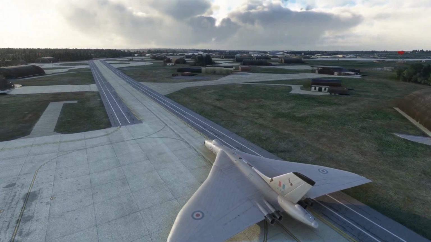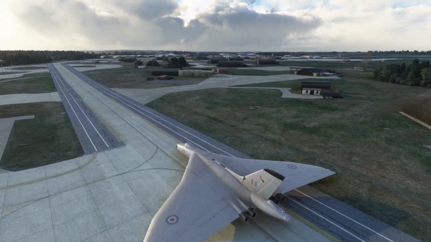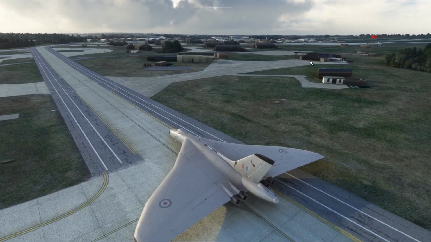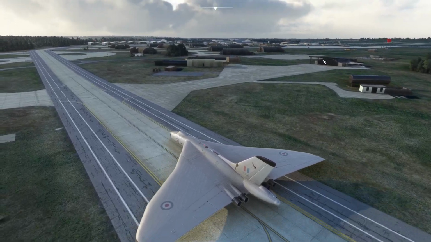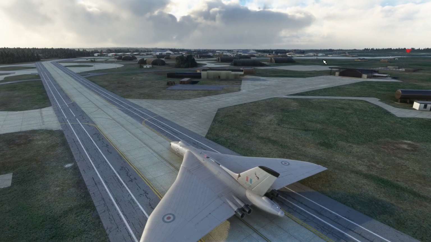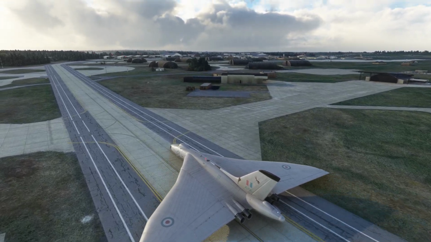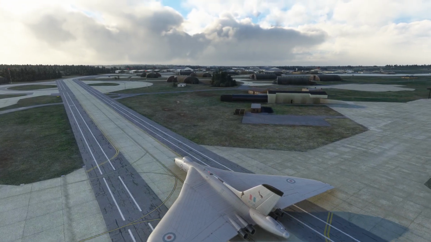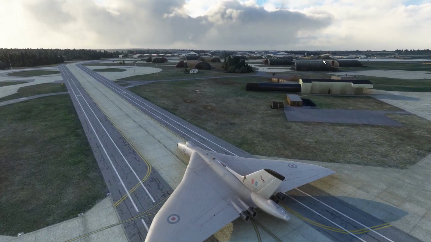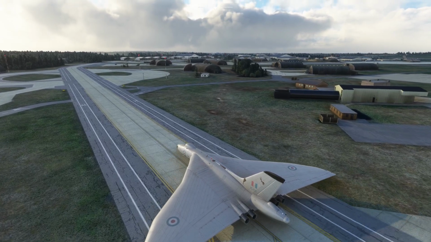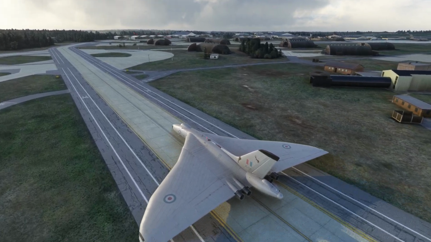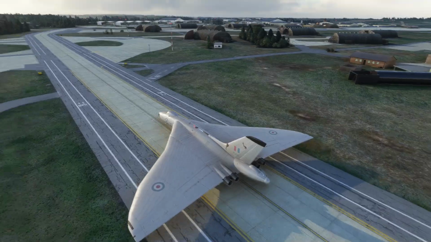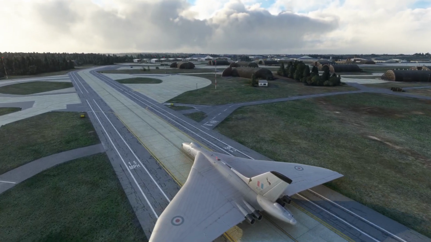I guess they've used the same model everywhere, haven't they, to keep it simple. There's a C-17 parked over there. This isn't anything to do with radio navigation, is it? This is just me plane spotting.